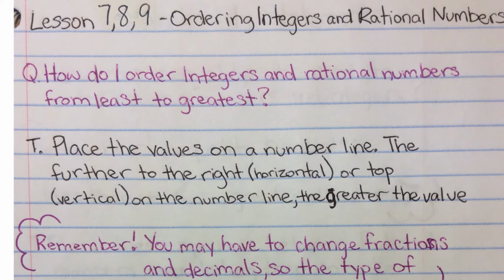This is not too difficult of a concept when we think of it in terms of just whole numbers, right? We know that 2 is bigger than 1, we know that 5 is bigger than 3, and so on and so on. We know how to put things in order from least to greatest. But here, when we're working with integers and rational numbers, it might take a little bit more work.